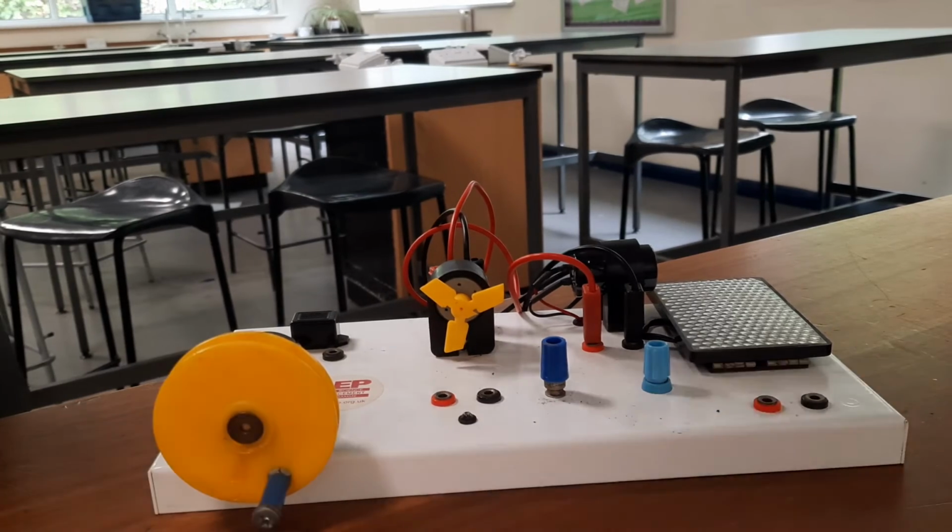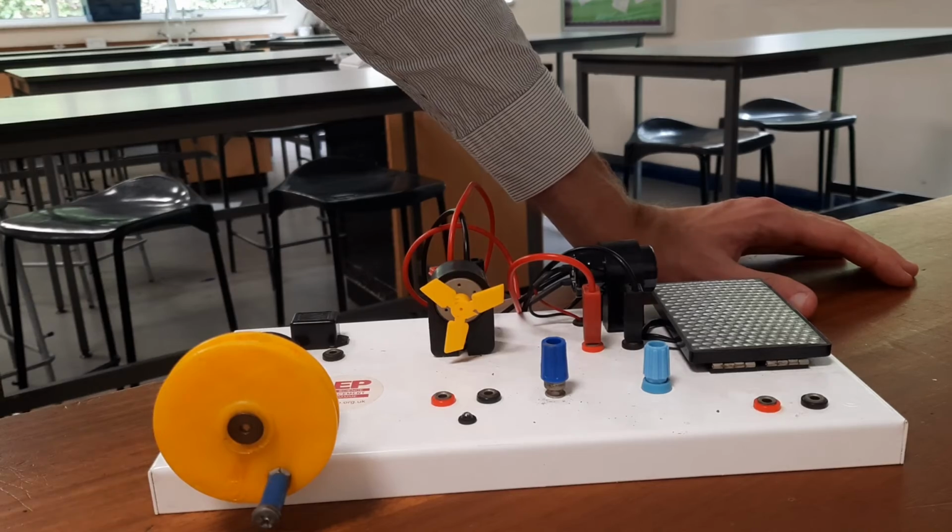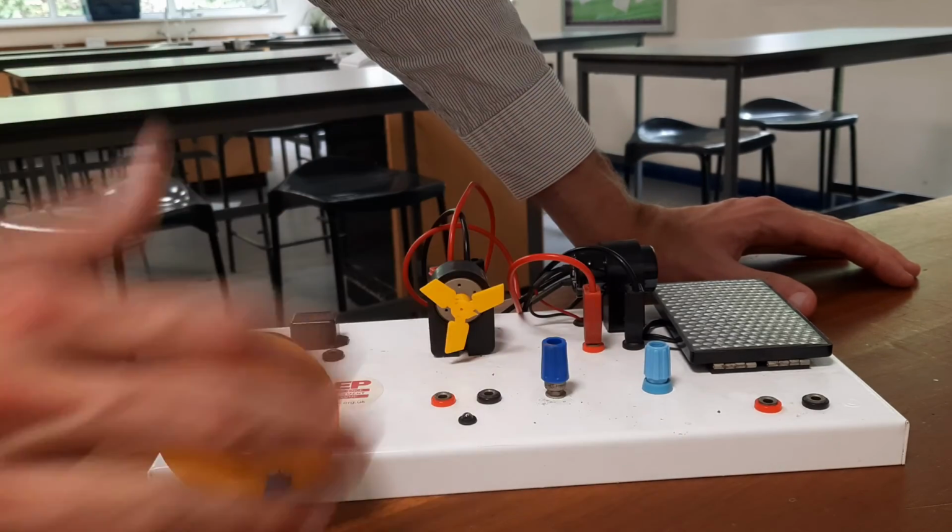functions. Okay, I hope you enjoyed that, and remember, electrical energy cannot be stored, but a capacitor is the closest we can get to it.